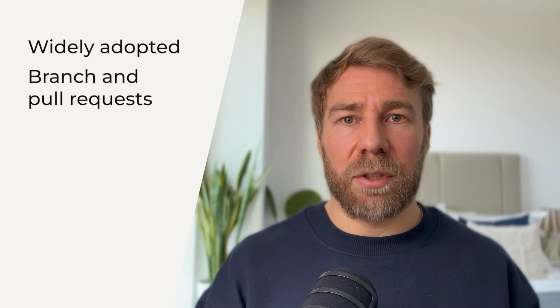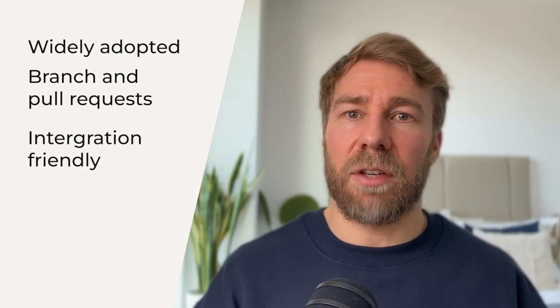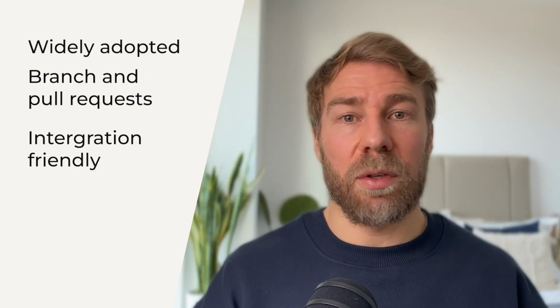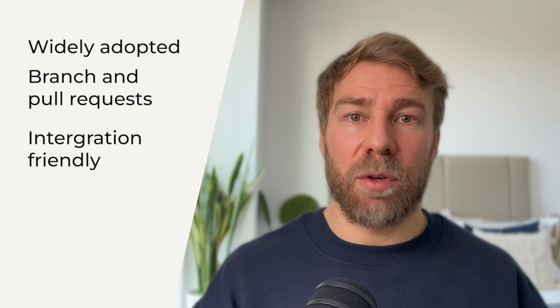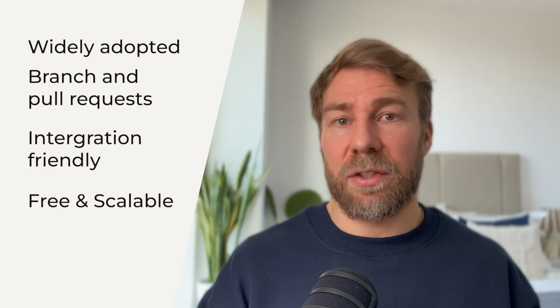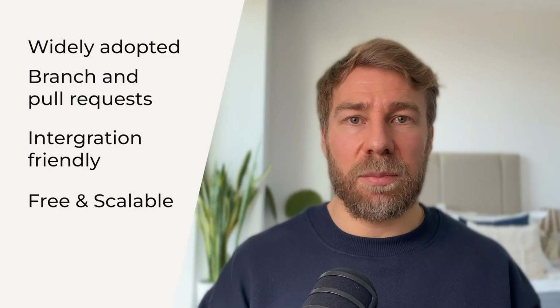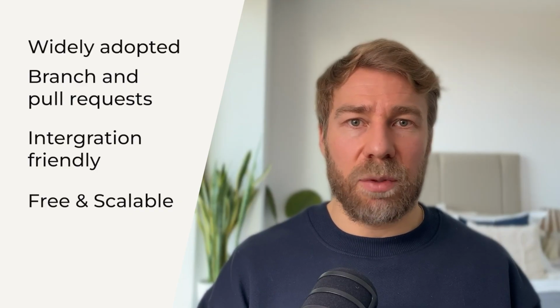It's widely adopted. Almost every professional team I know uses it, so skills and integrations are transferable. There's branching and pull requests, which makes the collaboration and safe testing of changes quite straightforward, and it's very integration friendly, works seamlessly with a lot of deployment tools, and works with n8n and Lovable, for example. It's free and scalable, and you can start small scale teams and even expand to enterprise level without switching tools.